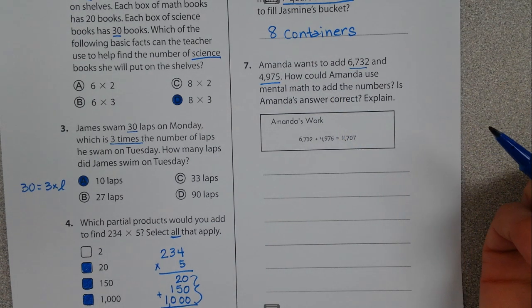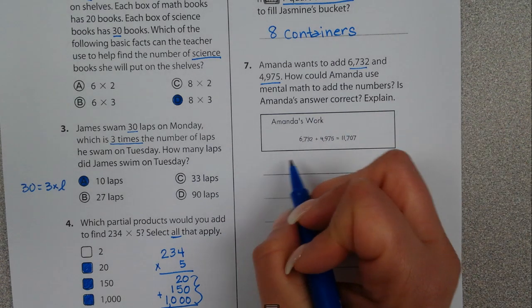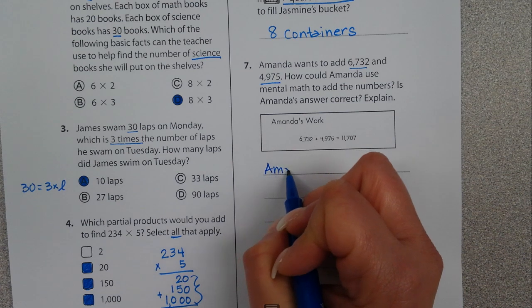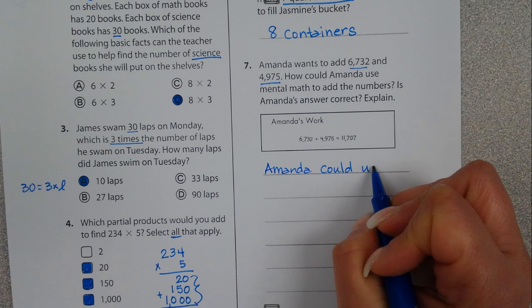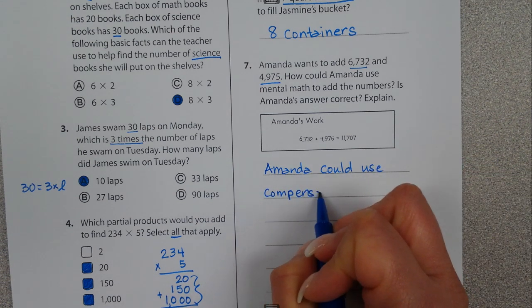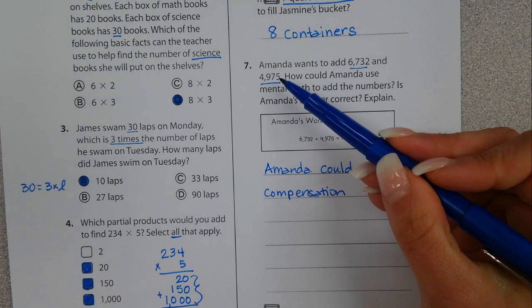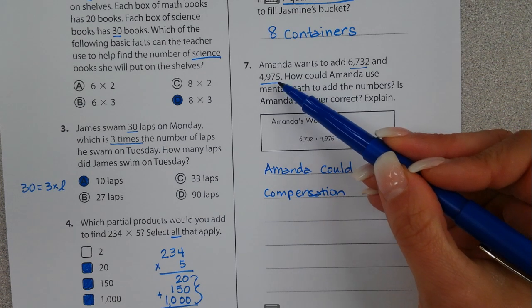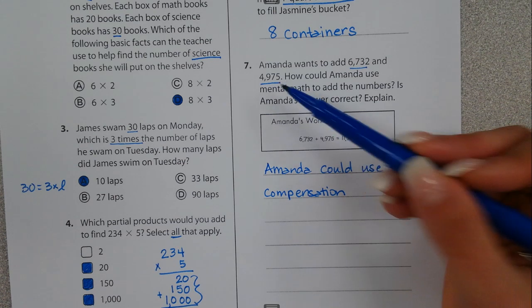Well, one strategy she could use, the easiest way if you want to use mental math, is compensation. Amanda could use compensation. And that's where you'll see which number is close to an easy number to add. So here, 4,975 is close to 5,000. You only have to add 25 to get to 5,000.